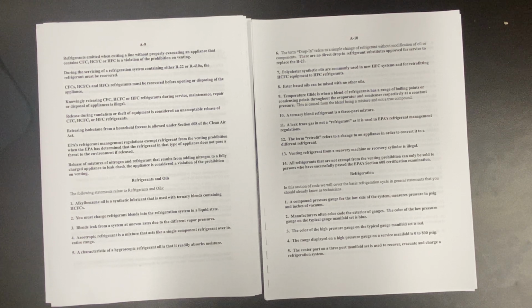CFCs, HCFCs, HFCs, refrigerants must be recovered before opening or disposing of the appliance. Knowingly releasing CFC, HCFC, or HFC refrigerants during service, maintenance, repair, or disposal of appliances is illegal. You do not release, you recover.